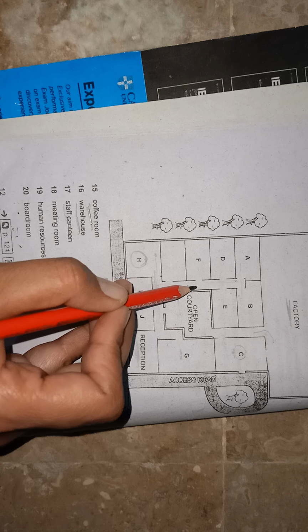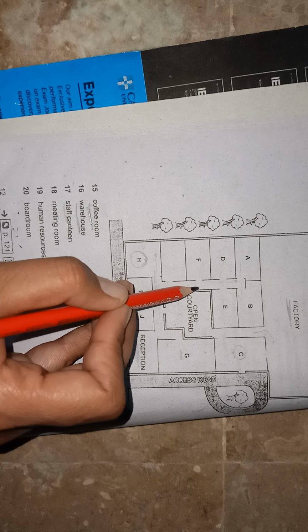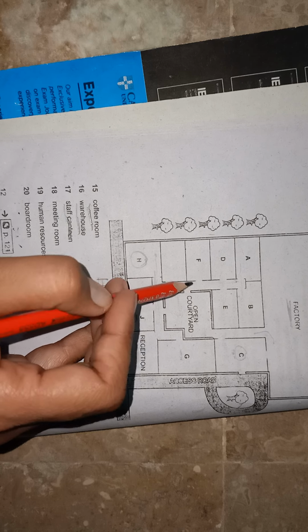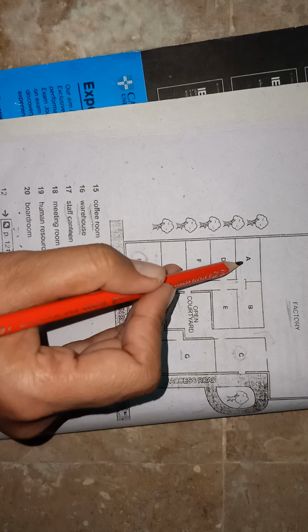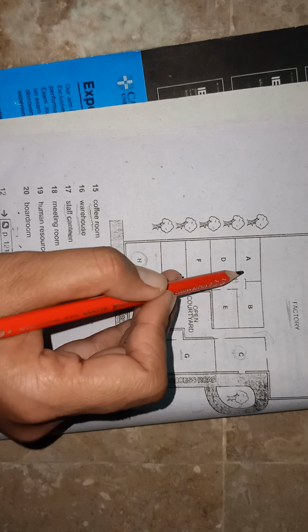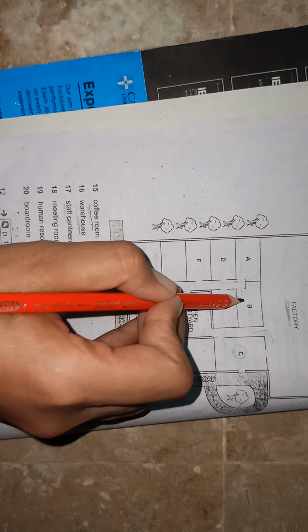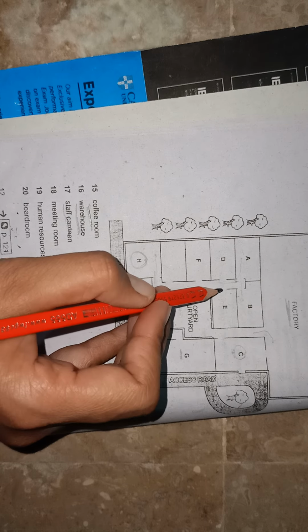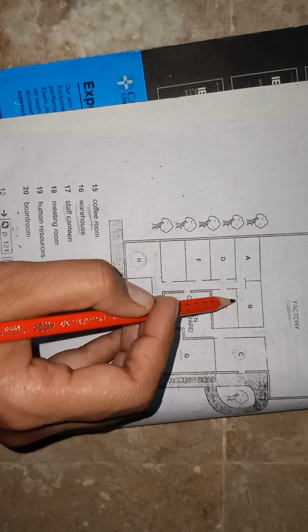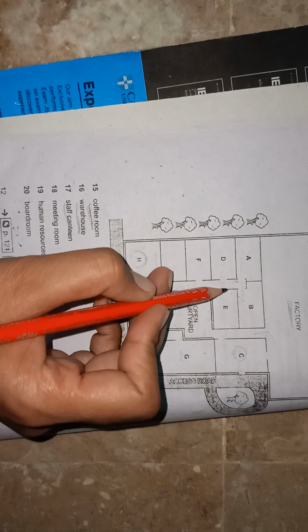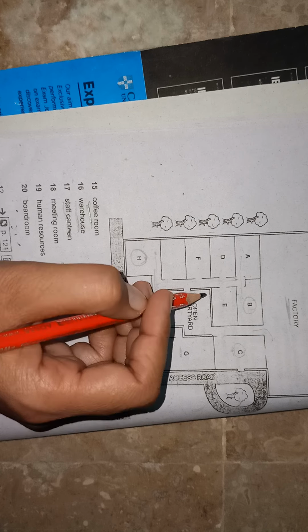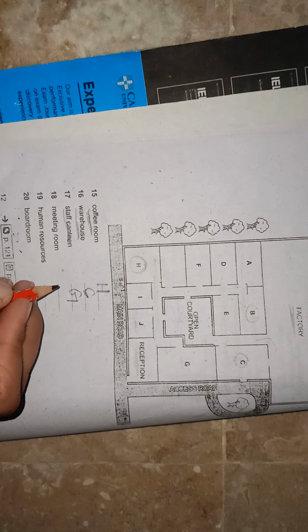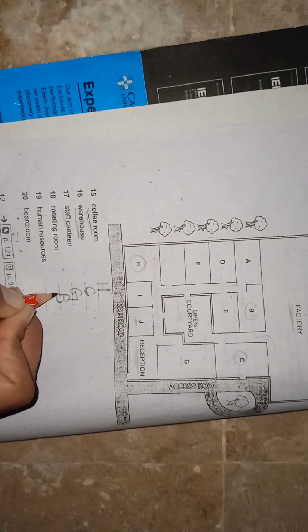Then she said, continuing along to the end. You have to move till the end. Now what are the end options? A or B? Then she said the meeting room is the last one on the right. So what is your right? Your right is B. So option B is the correct answer for the meeting room.